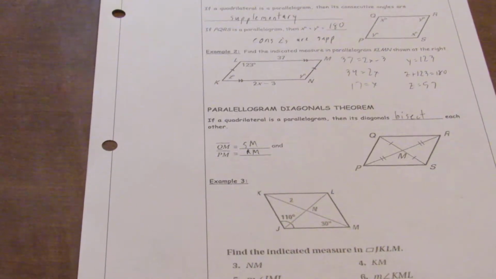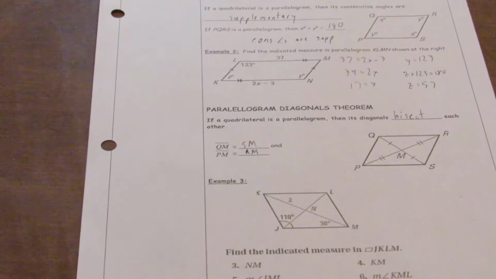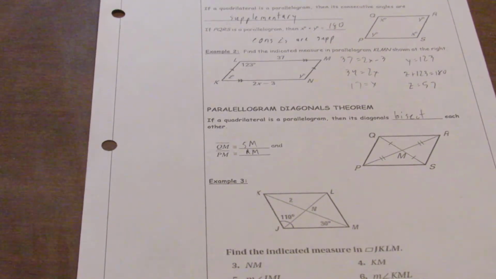Right? The diagonals, in most cases, will not be equal. We'll look at special parallelograms later where they are, but in most cases, QS and PR are not equal. The parts that are on the same line are equal.